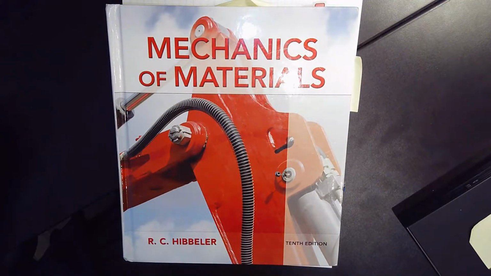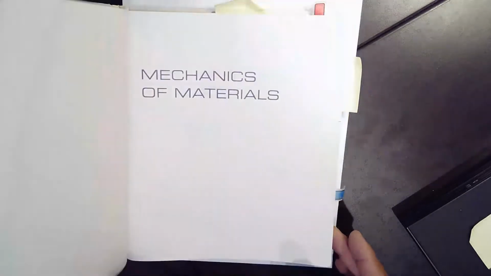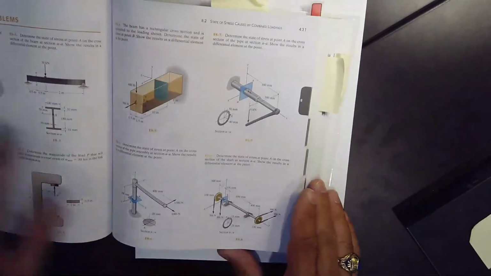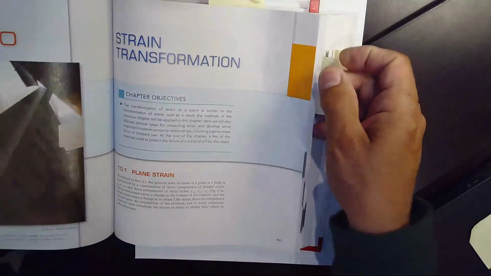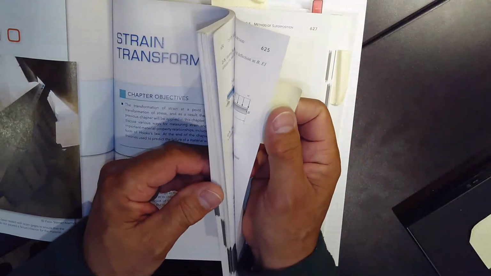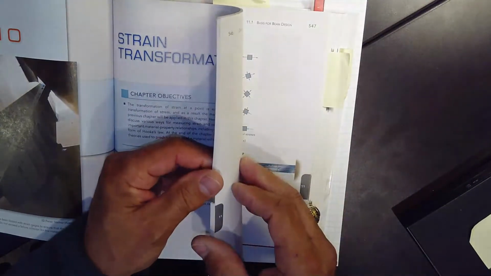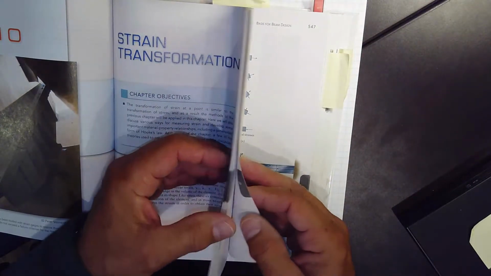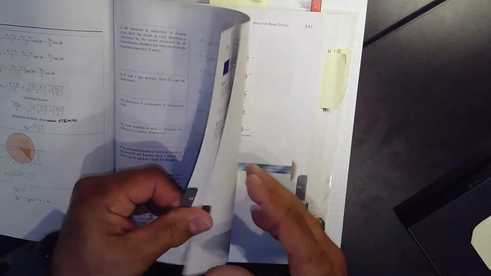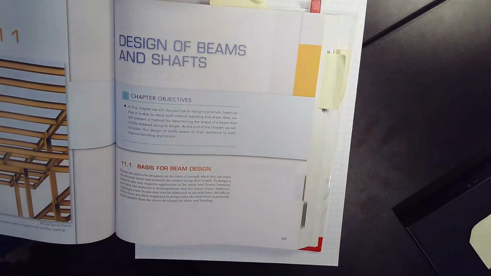Hello again. I've been asked to put together a video based on Chapter 11, Design of Beams and Shafts. So let's get to Chapter 11, review a few things, and then we'll work a couple problems. Here we go, Design of Beams and Shafts.